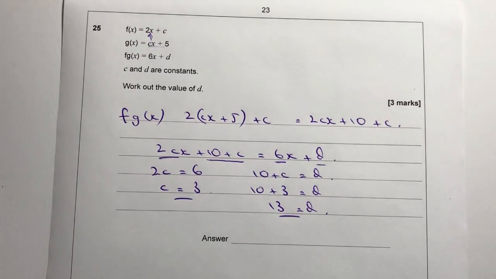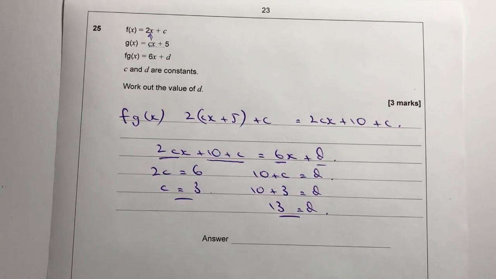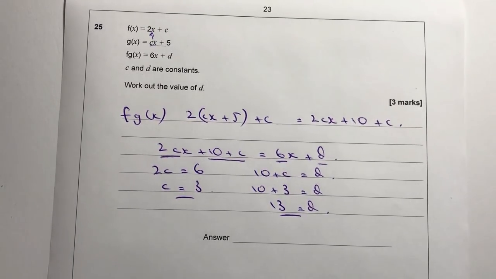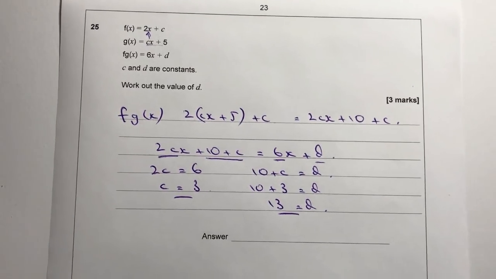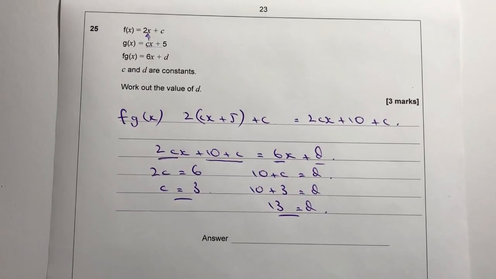Okay, so these type of questions are quite tricky. We are at the final bits of the paper here, so they are going to be a little bit more challenging. However, hopefully you'll be able to pick up some marks from having a go at some of these questions, and please do have a look at the functions playlist on the channel, and you might get a little bit of an insight into dealing with these sorts of questions.